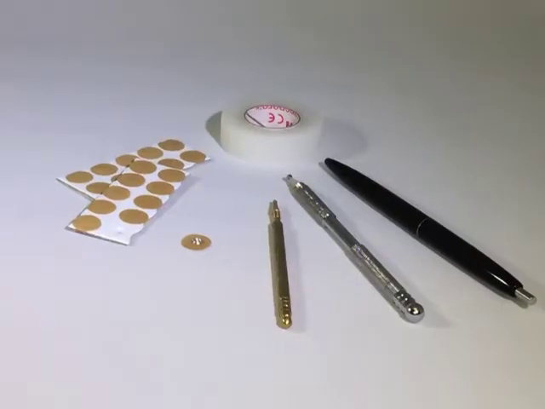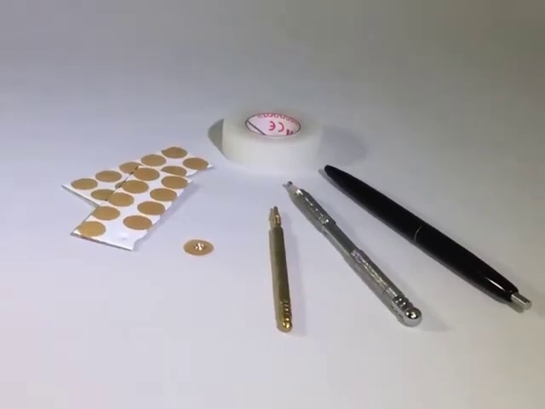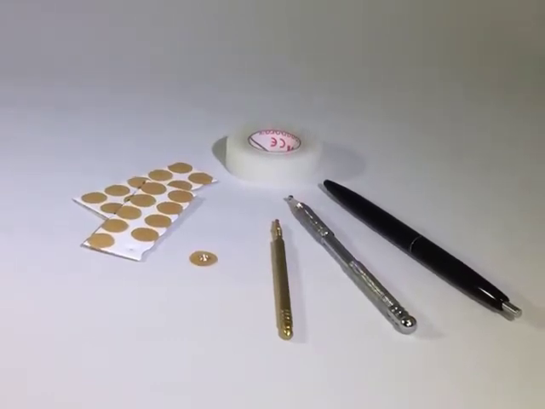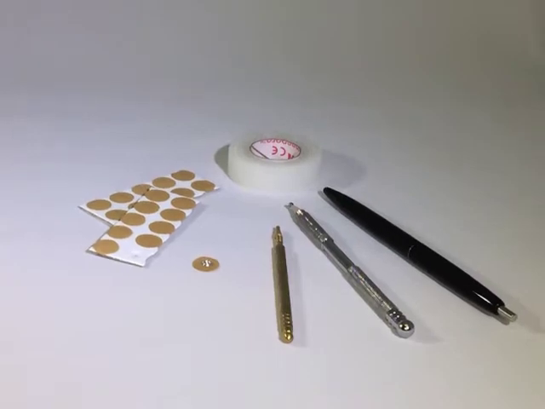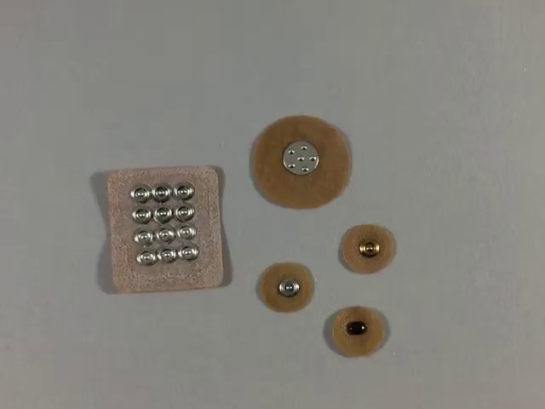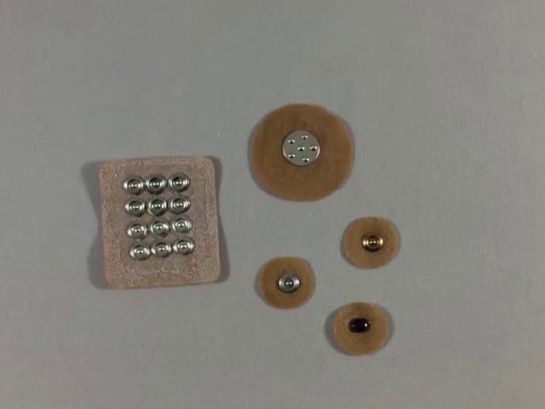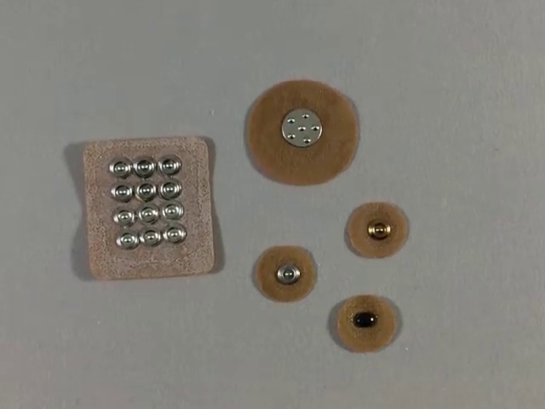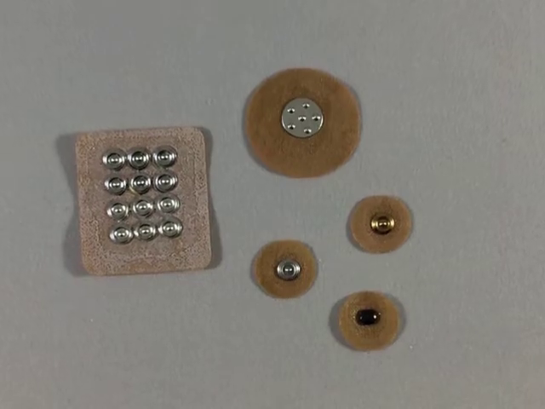The tools needed. Today you will need a probe or the tip of a pen, pellets, and possibly medical tape to hold the pellets in place. The pellets come in different sizes, shapes, and colors. They can even be magnets. We will discuss these in the future as we need them.